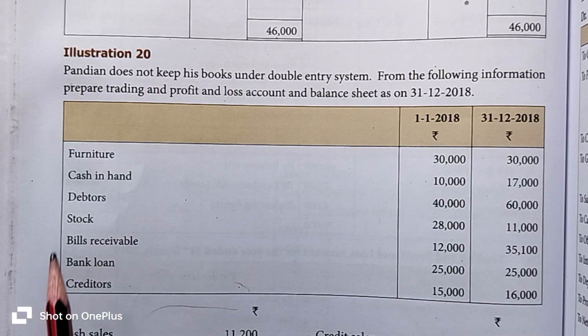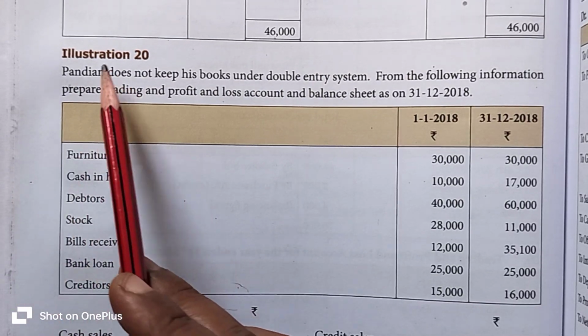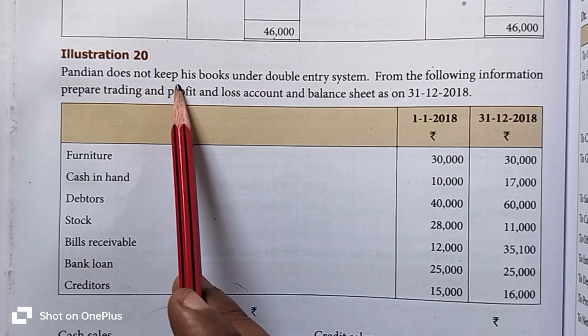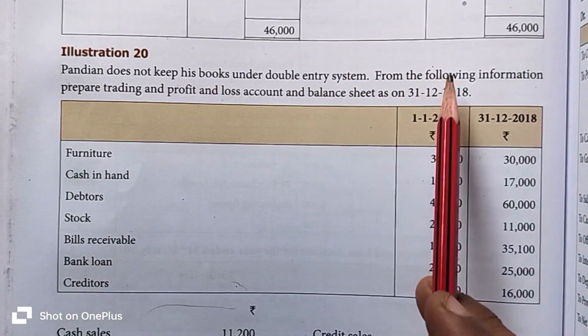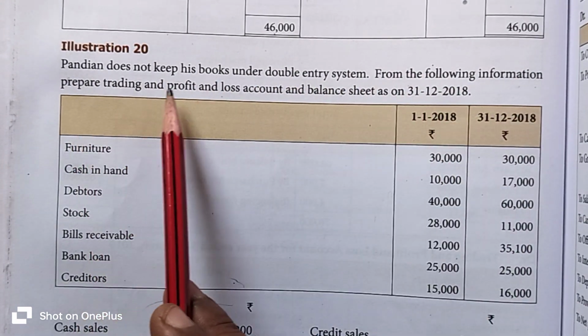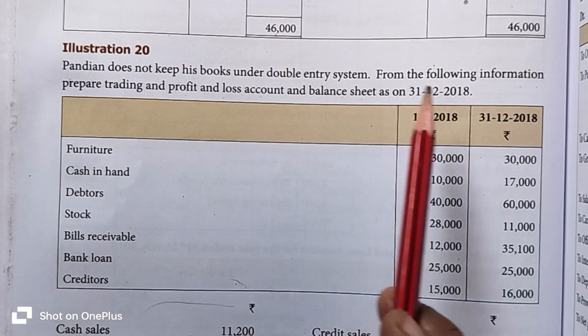Hi students, 11th standard accountancy, Chapter 1, Illustration 20. Pandian does not keep his books under the double entry system. From the following information, prepare the trading and profit and loss account and balance sheet as on the date.